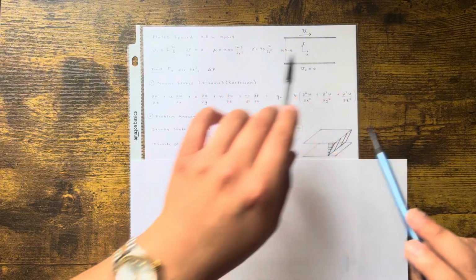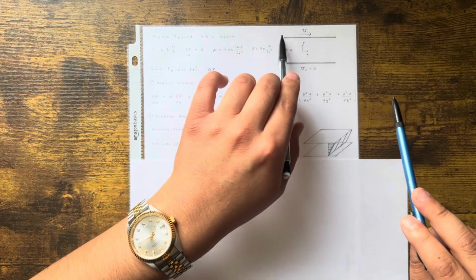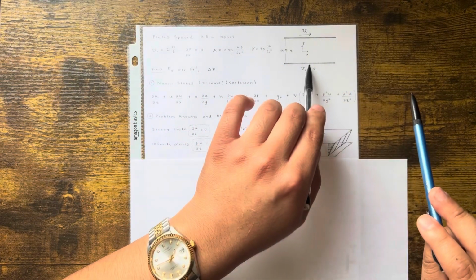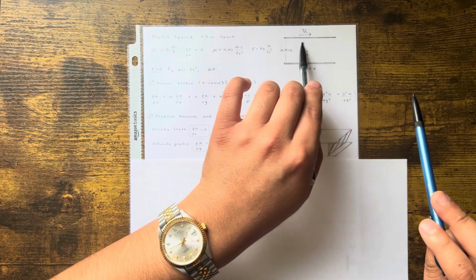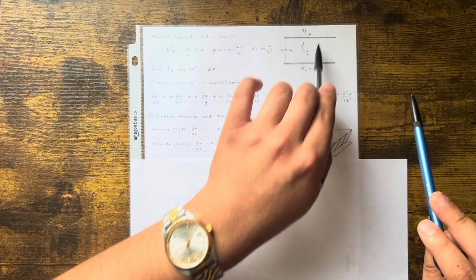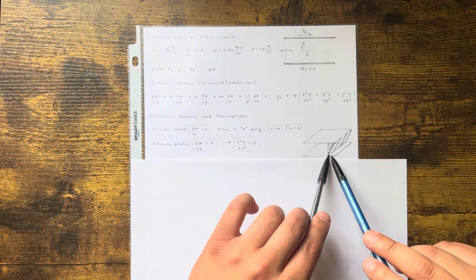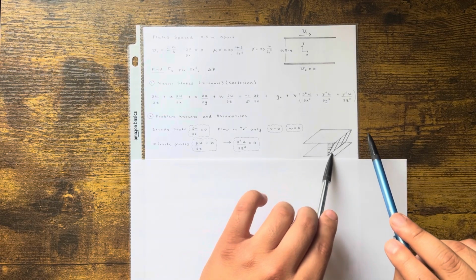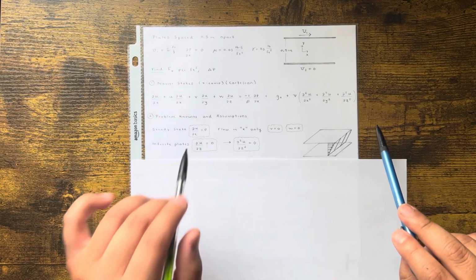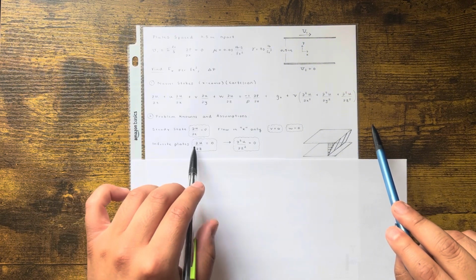Because this is moving, think of it logically. You guys are engineers. Move this plate, but keep this one still. The flow is going to be really high here, and then less, and then less, like a triangle. That's what I'm assuming here. And look, going into the paper, it's the same thing no matter where you are. So that's what this infinite plates assumption is saying.